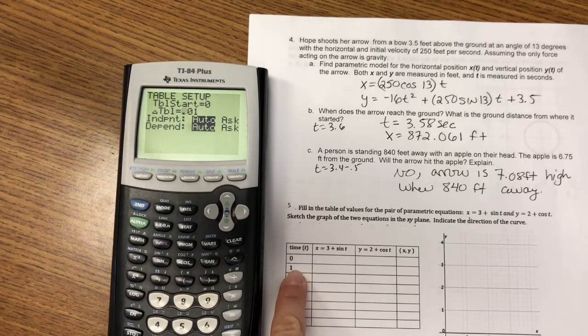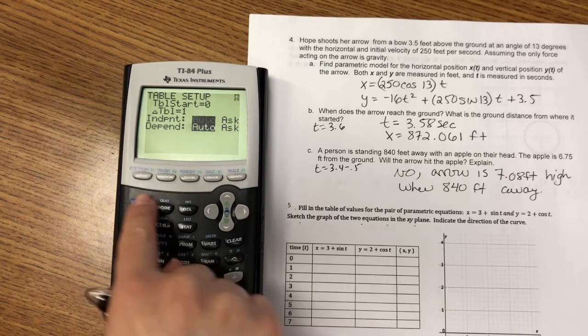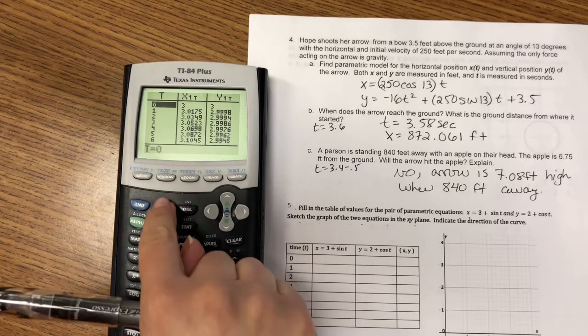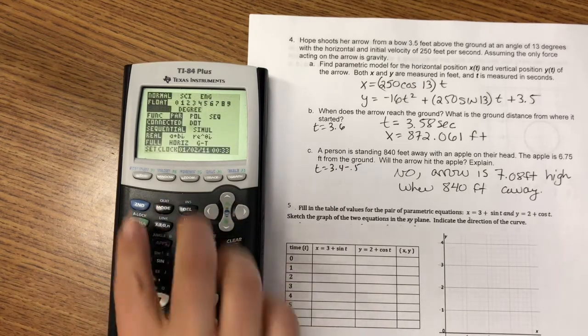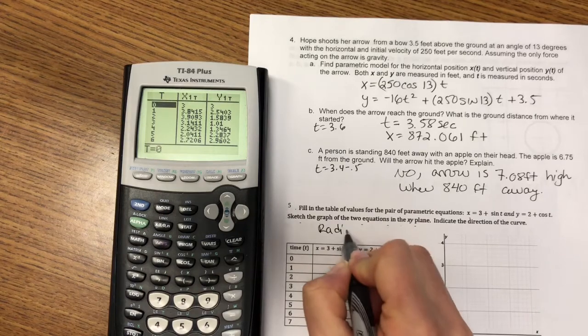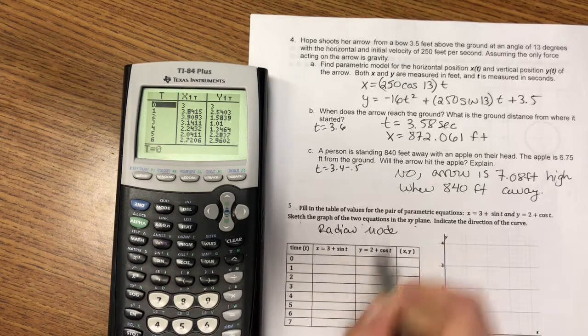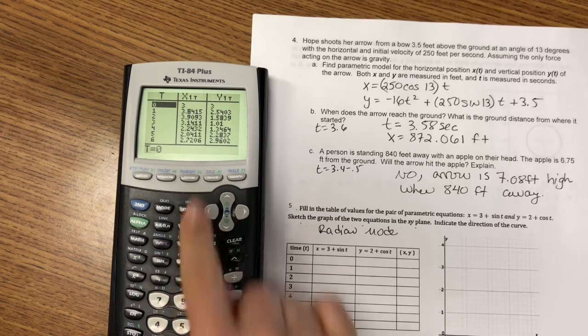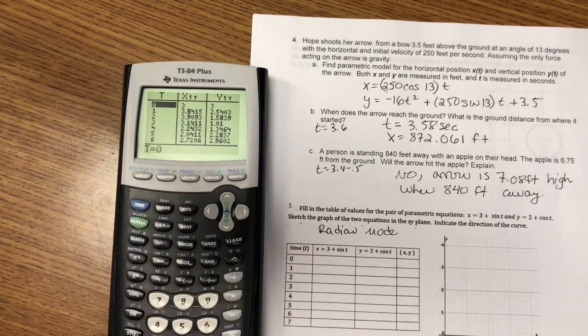Go up by 1, so I'm going to change that to an integer. I'm going to switch to radian mode because it doesn't say, and these values are better.